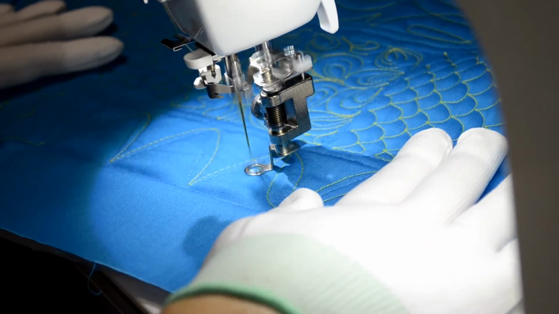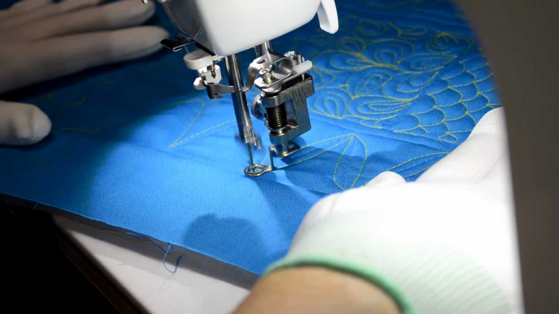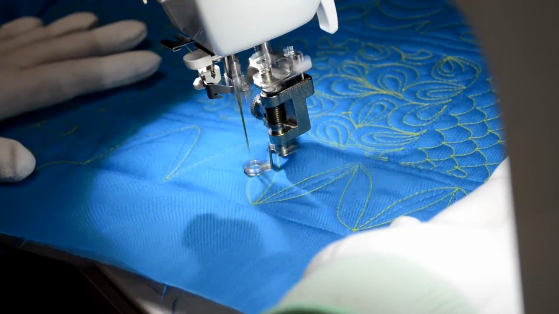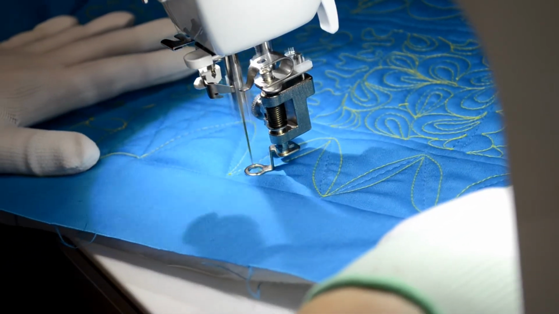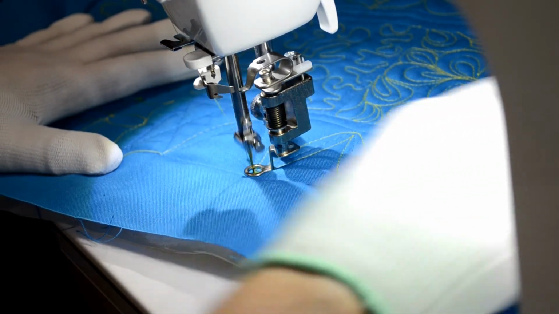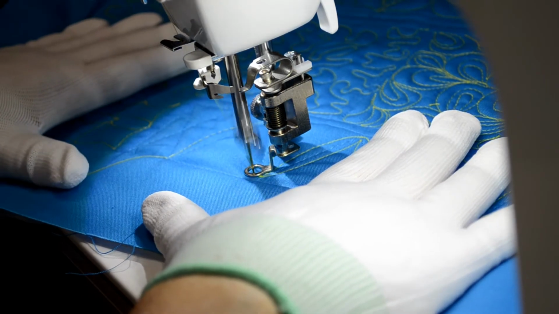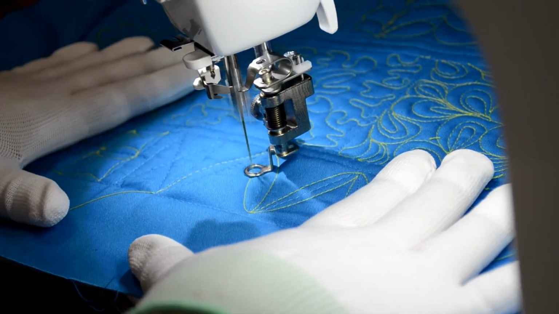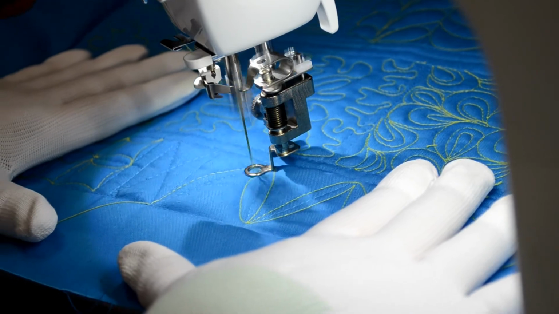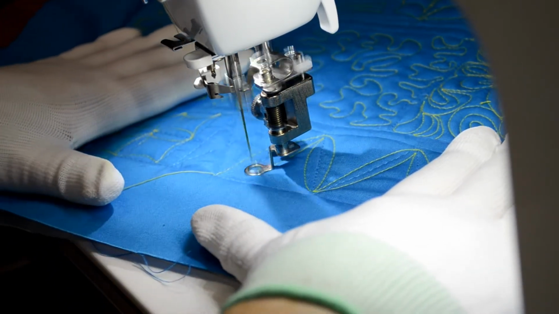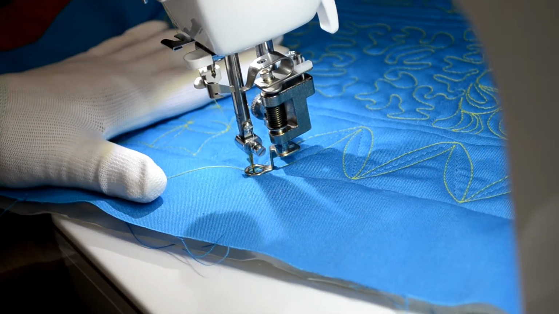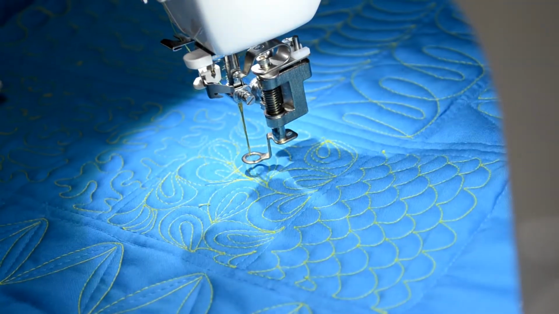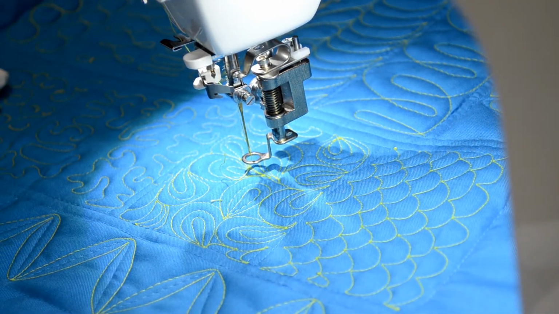Watch where you're going. Remember, you want to aim for the point, not watch your needle. And that's all you have to do for that stitch.